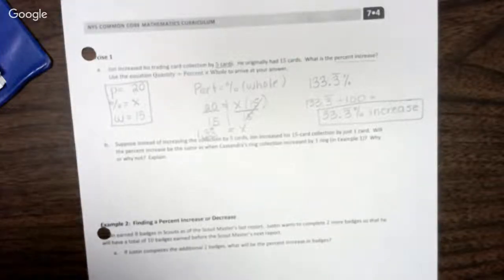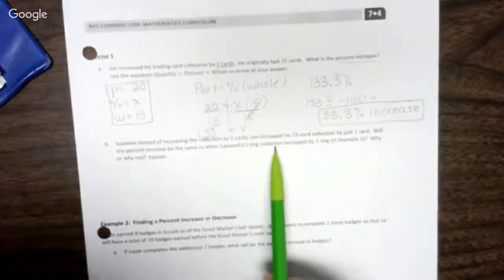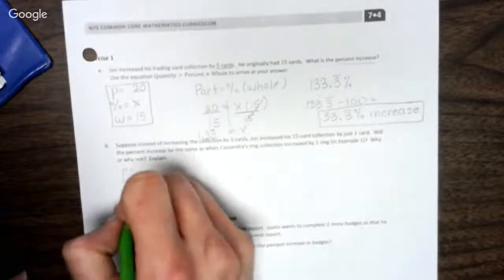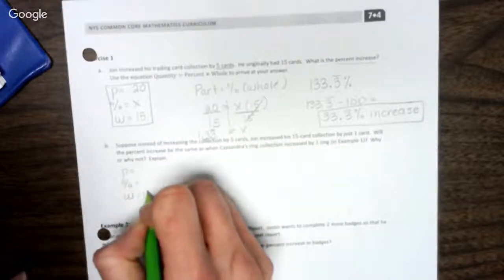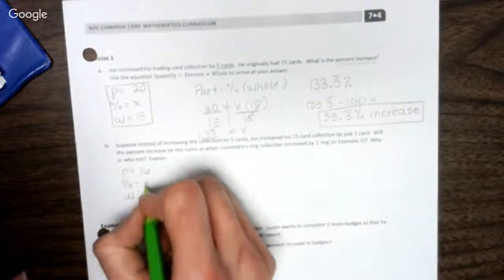Suppose instead of increasing the collection by 5 cards, he increased his 15-card collection by just 1 card. Will the percent increase be the same as when Cassandra's ring collection increased by 1? Remember, when hers increased by 1, it was a 20% increase. Would this be a 20% increase? Well, let's find out. Let's do our cheat sheet. Our original amount is 15. We now have 16.